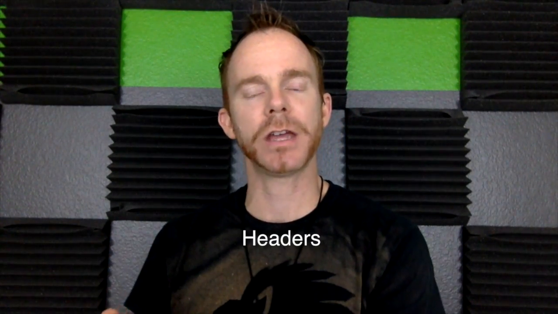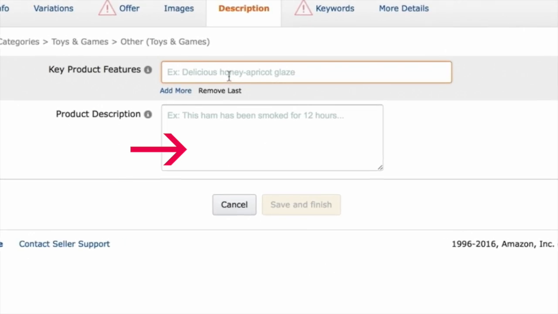Today I'm going to show you exactly how to create breaks, bullet points, and headers in your Amazon product description. I'm not talking about the sections up top, those little areas where you can type in what your product is about, but the block text below.